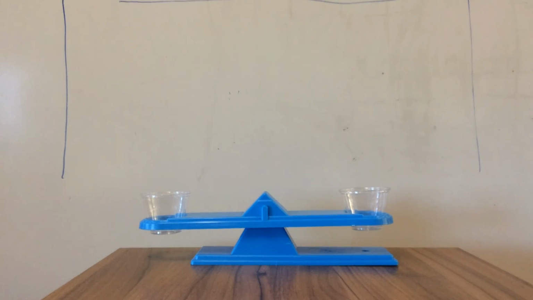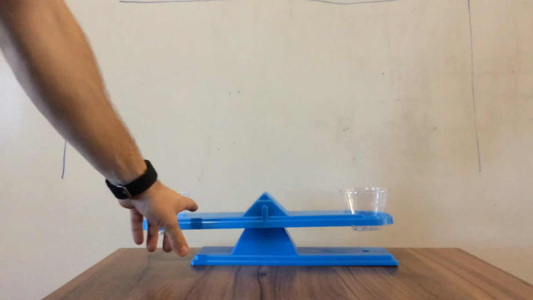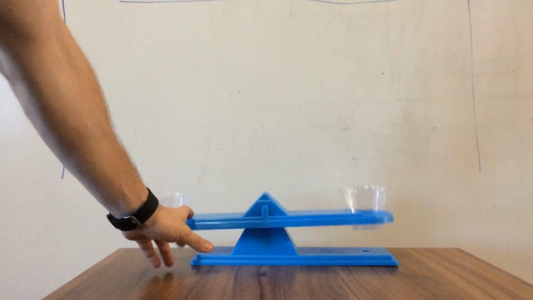So what you see in front of you is not typically used for math. It's usually used in science. It's called a balance scale or a pan balance. And what that does for us is it doesn't necessarily have to tell you an exact weight of something, but it allows you to make a comparison. So right now, there's nothing in either side, so it stays balanced, it stays level. It's not skewed one way or the other.